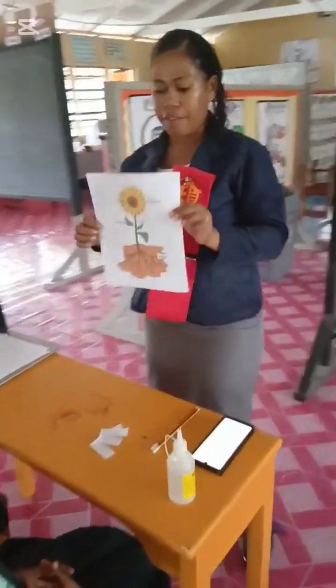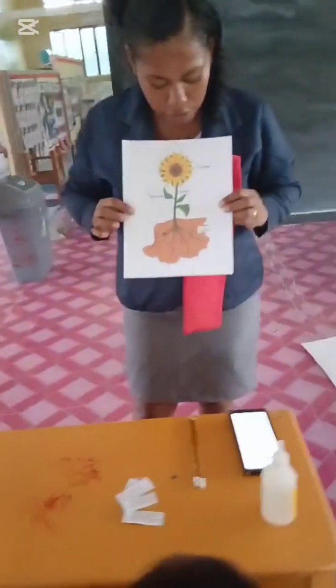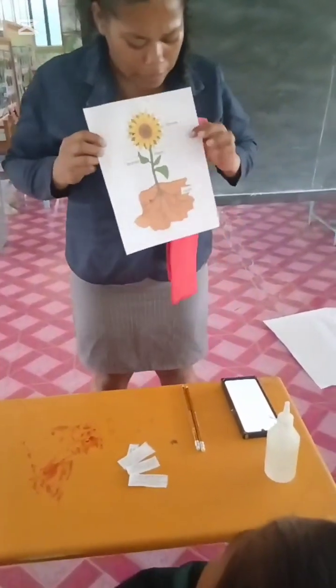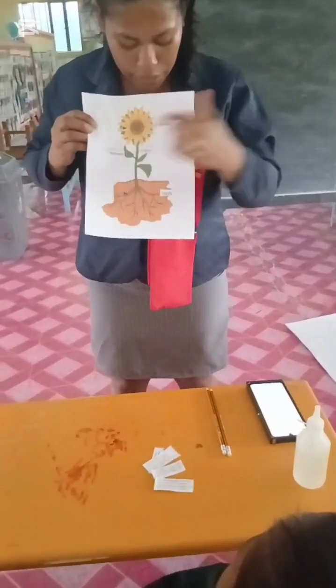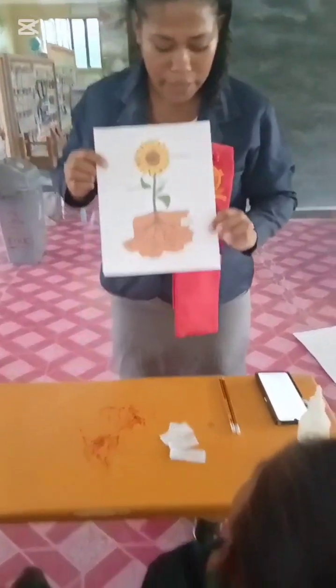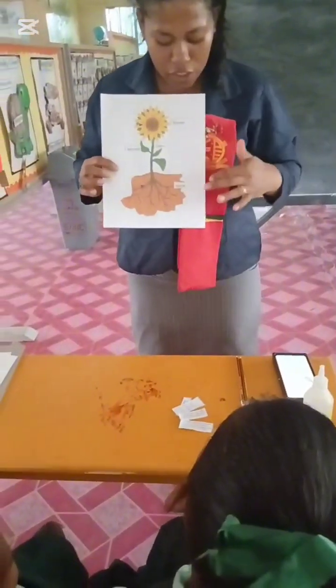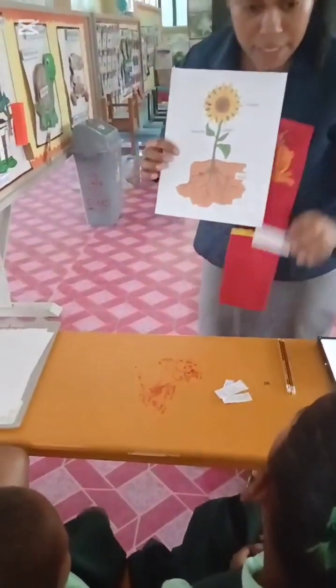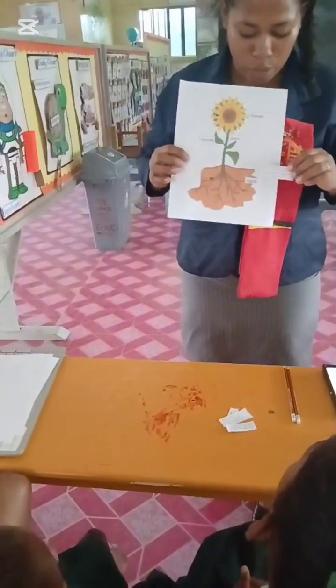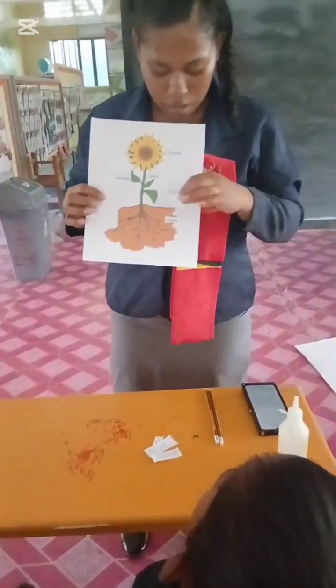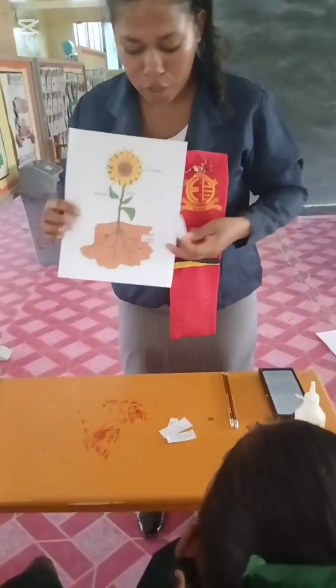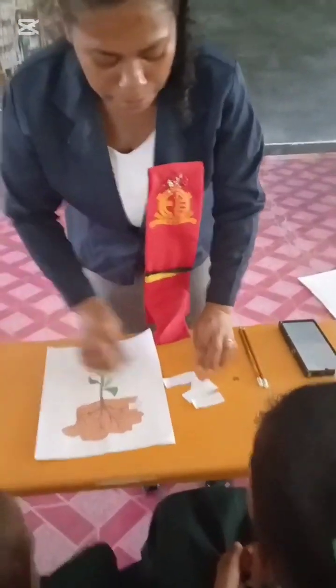So here we have a plant. It is already labeled: the flower, the stem, the leaves, and the root. You will tell me what each part of the plant does. You will take these pieces and you will paste them to their correct functions, right? Under which function it falls. So you can begin.